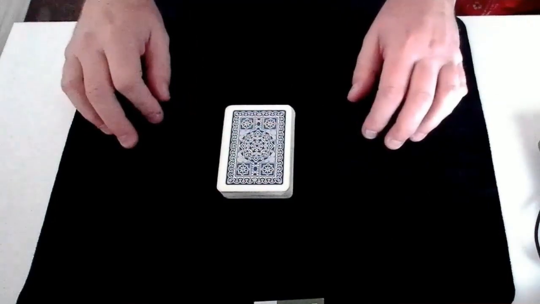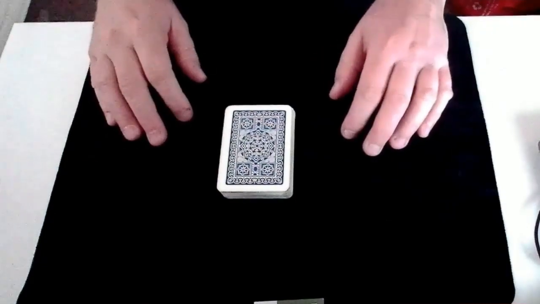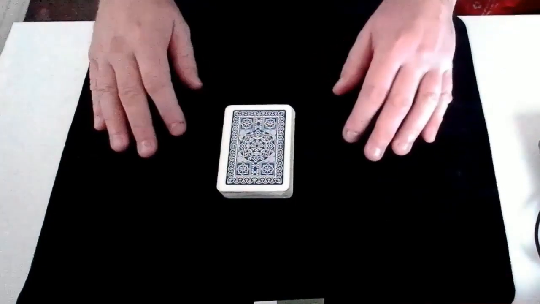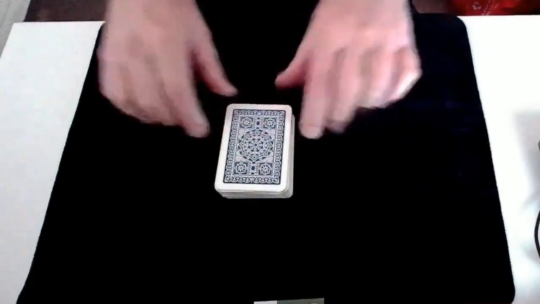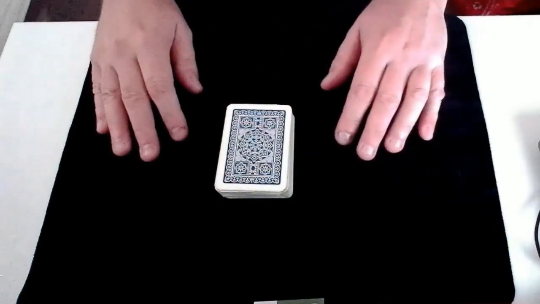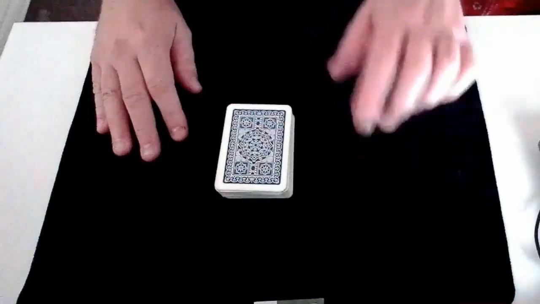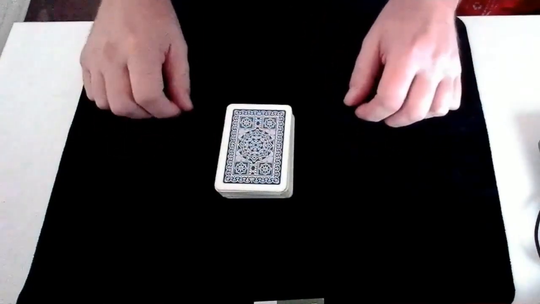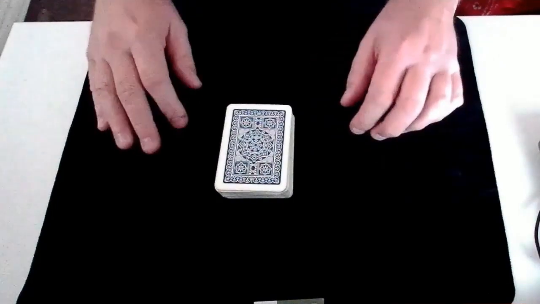So I hope you enjoyed that performance of multiple mind reading, and here's the tutorial now showing you how this trick's done. It's a nice easy one to learn again. There's no sleight of hand needed, it's self-working, and there's just a small amount of setup just at the very start. So as I said, you can do this trick with a number of spectators.